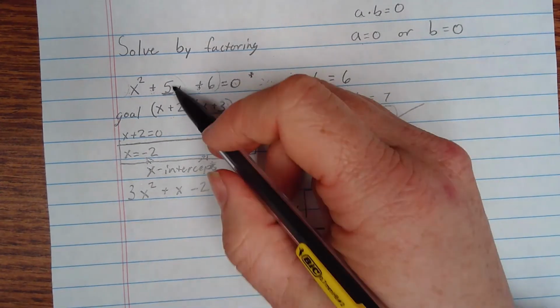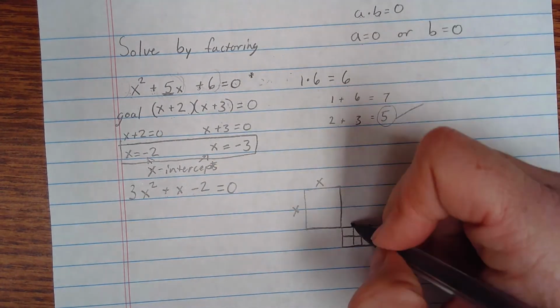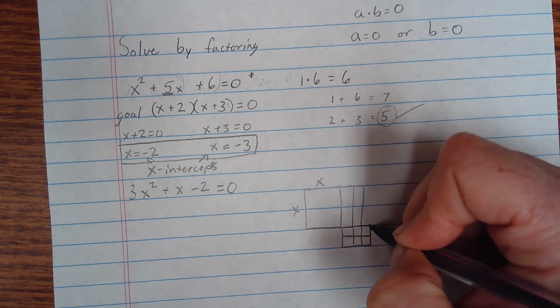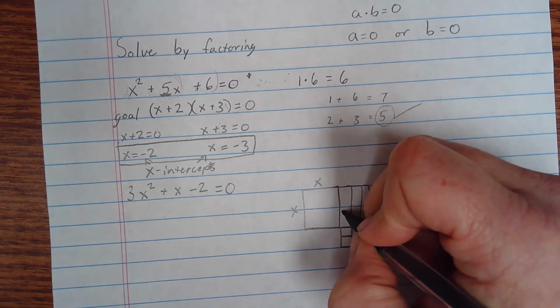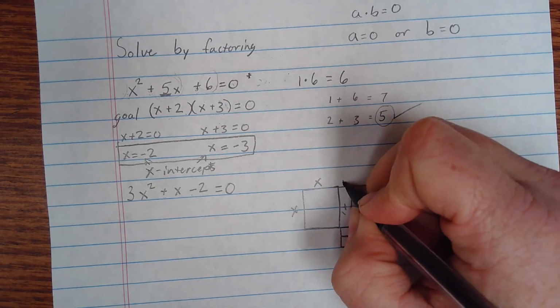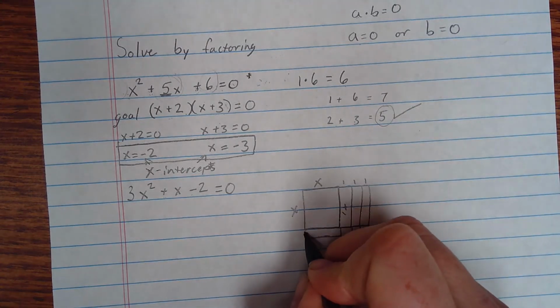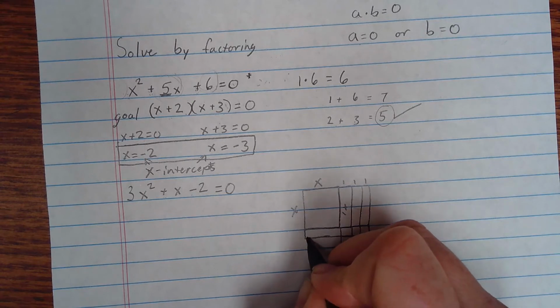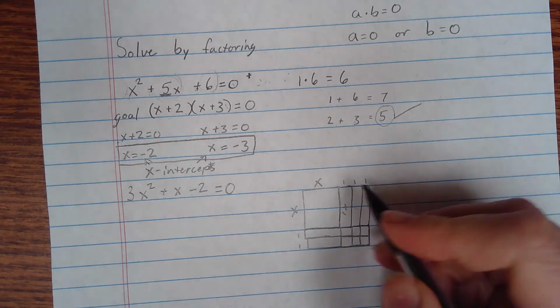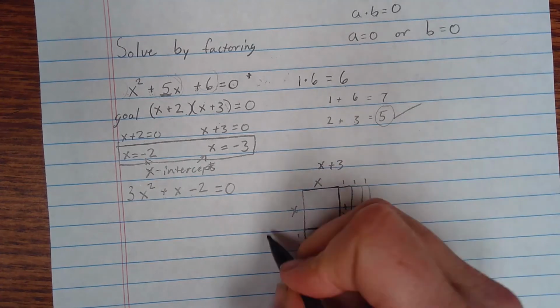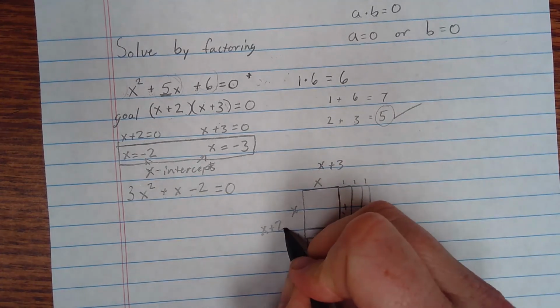And then I had to put my 5 x's somewhere. So there's 1 x, 2 x's, 3 x's, because this is 1 x. This is a 1 here, a 1 there, and a 1 there. And here's the other 2 x's. And a 1 there and a 1 there. And from this picture, you can actually see this is x plus 3, and this is x plus 2.